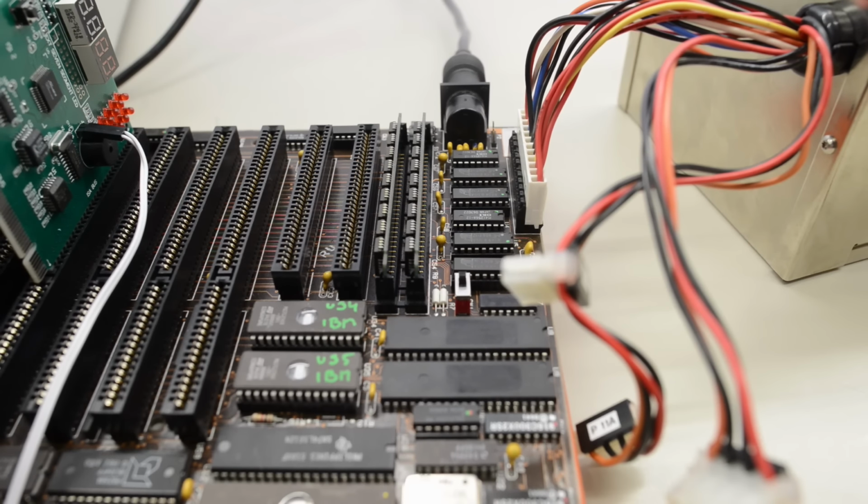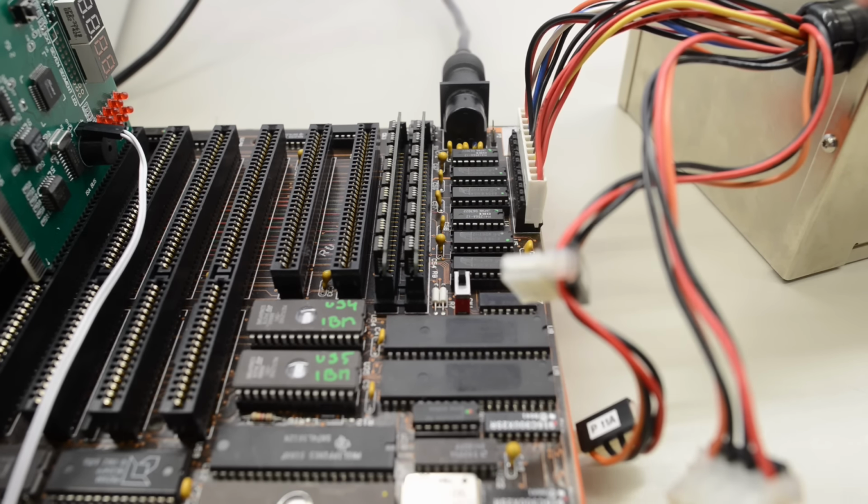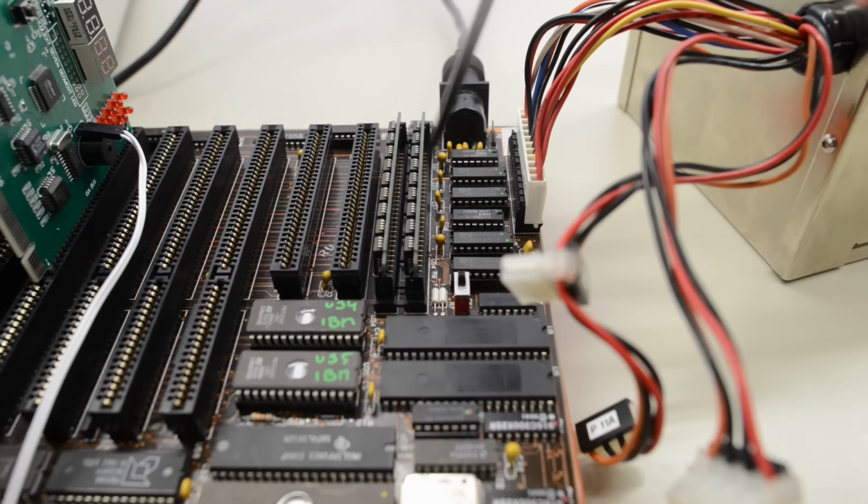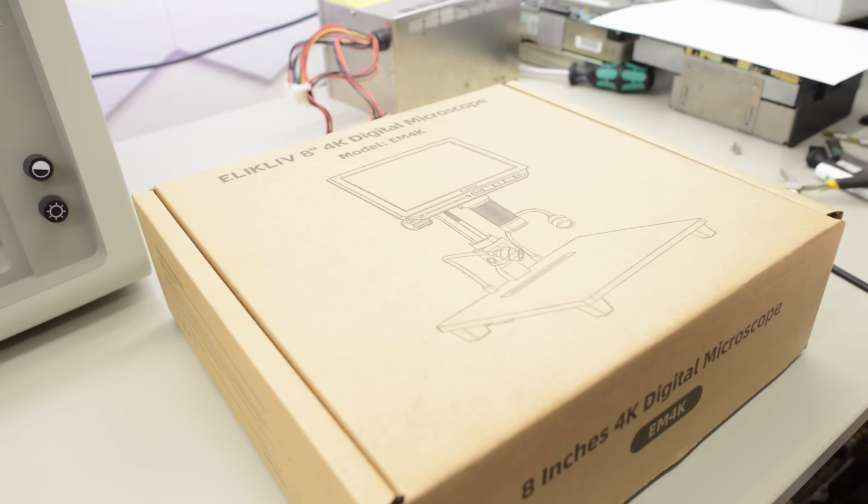Well, I just remembered an old project with a similar fault. I think it was a 486 system that hanged in POST, and that system had bad SIM slots. So the next thing to do is to inspect these SIM slots. So to check those SIMs, let's open up a Christmas present here.